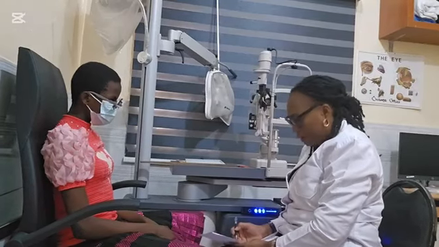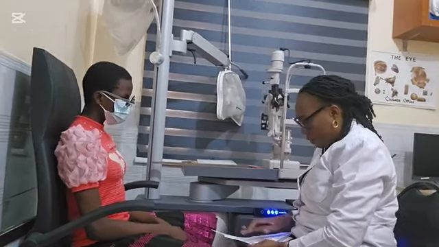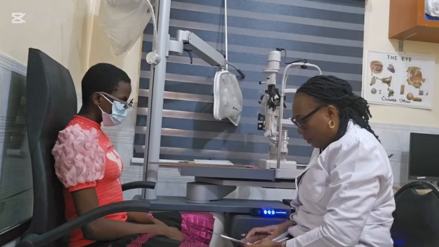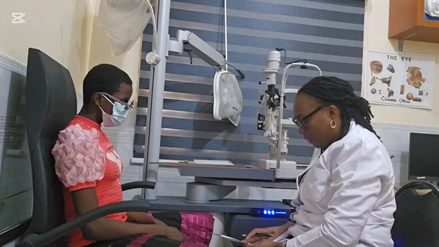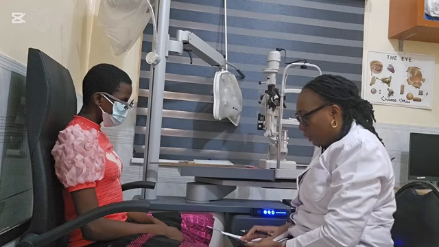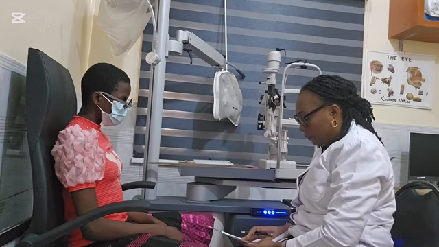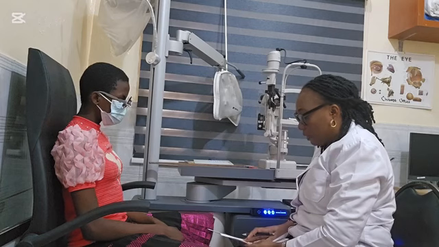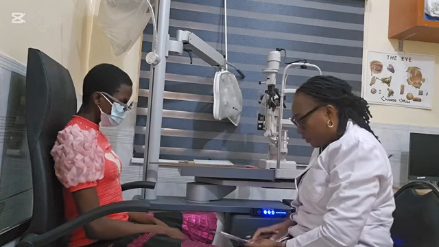So after the retinoscopy, the right eye shows high myopia and some degree of astigmatism, same with the left side. It is -8 sphere combined with -1.75 cylinder at 10 degrees for the right eye, and then -9 combined with -2.50 cylinder at 170 degrees.